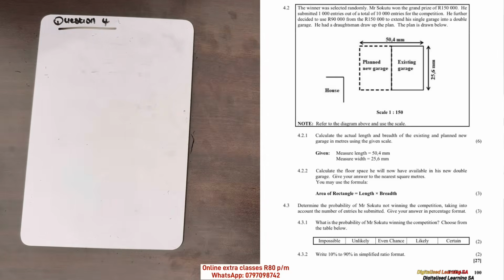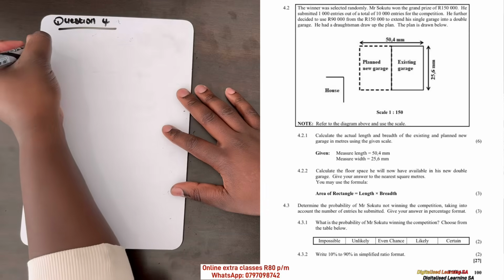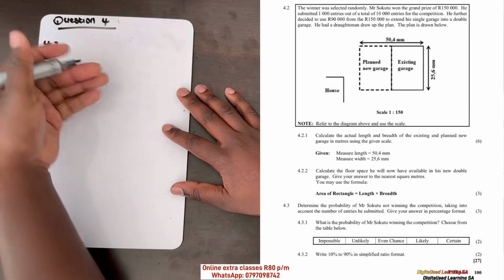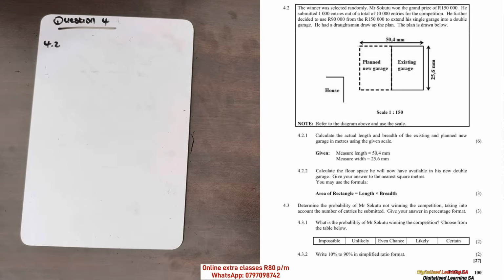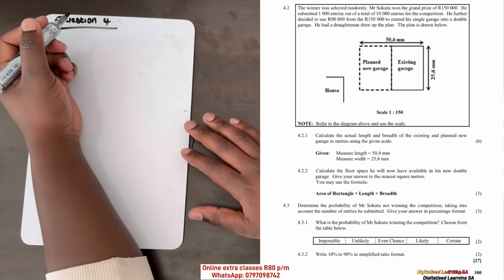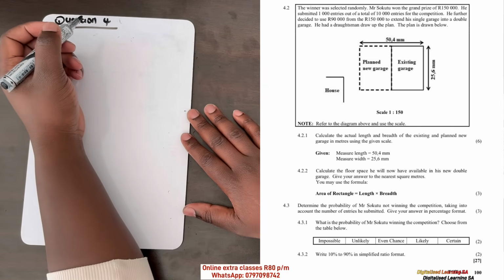So now we'll be moving to question 4.2. We are told that the winner was selected randomly. Mr. Sokutu won the grand prize of 150,000.